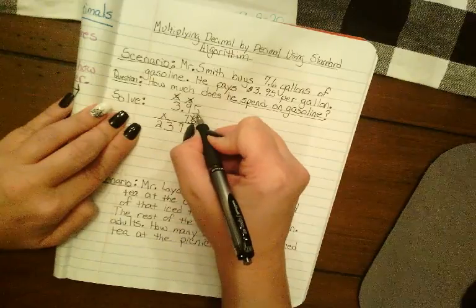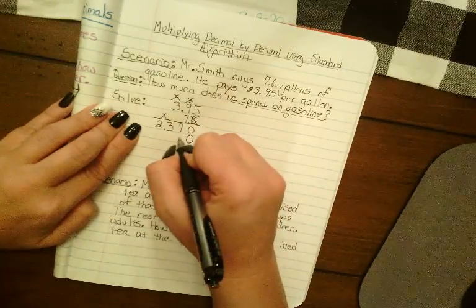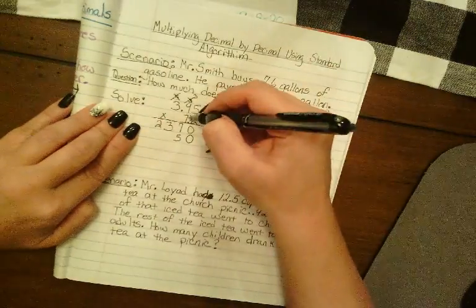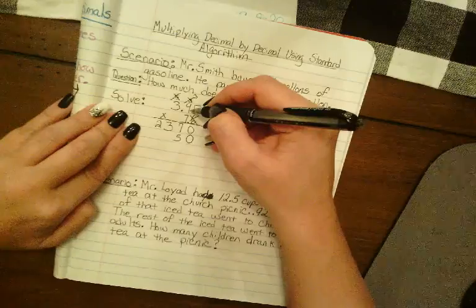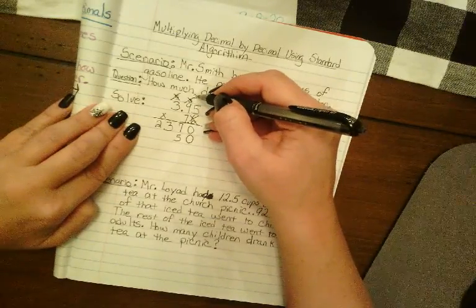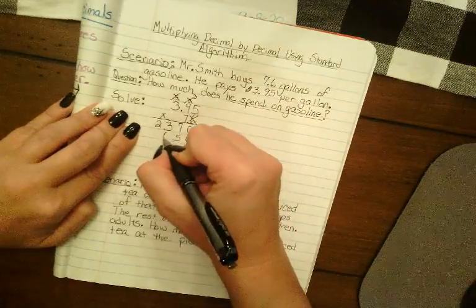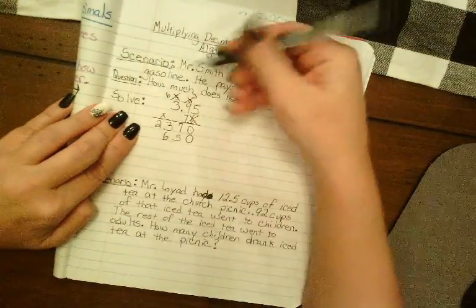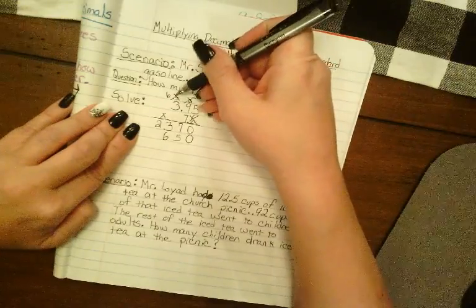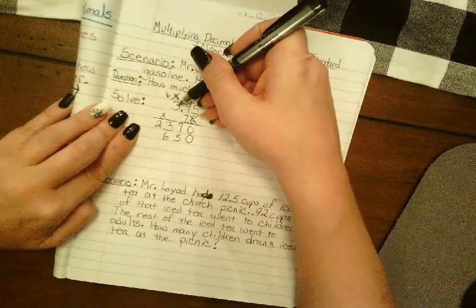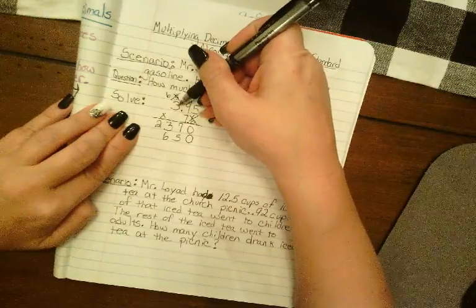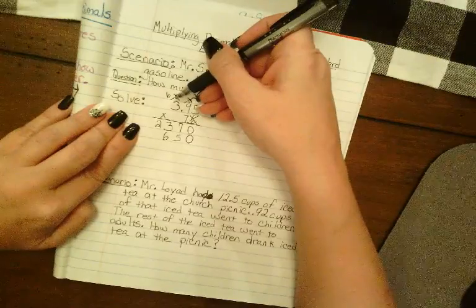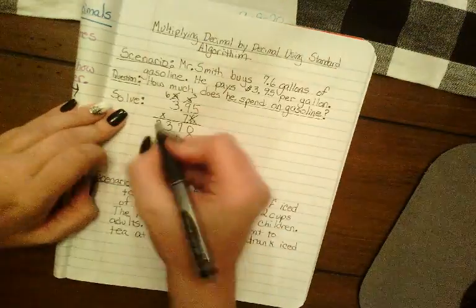7 times 5 is 35. So I'm going to put down my 5 and carry my 3. 7 times 9 is 63. 63 plus 3 would be 66. So I'm going to put down my 6. And I'm going to carry 6. See, aren't you glad we crossed these out so we don't get them confused? Now, 7 times 3 is 21. Okay, and 21 plus 6 equals 27.